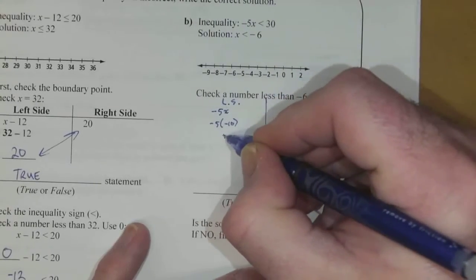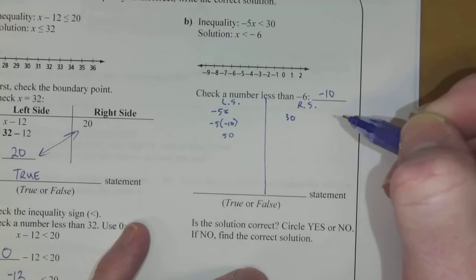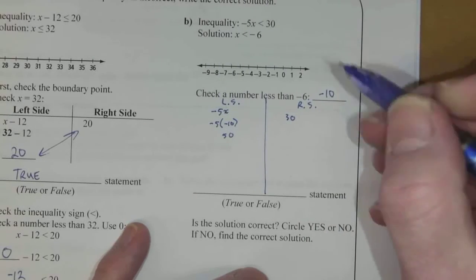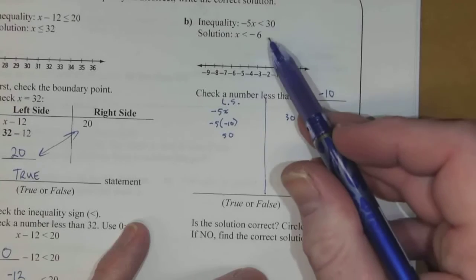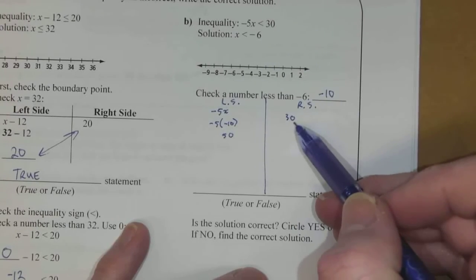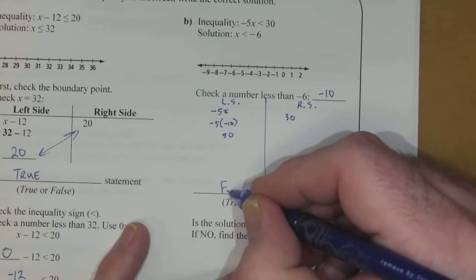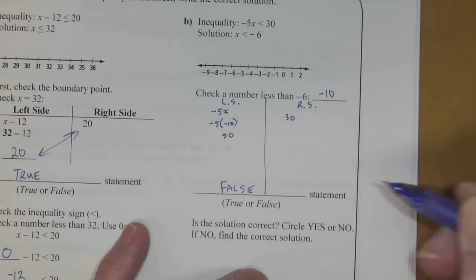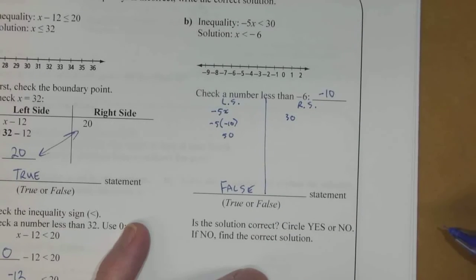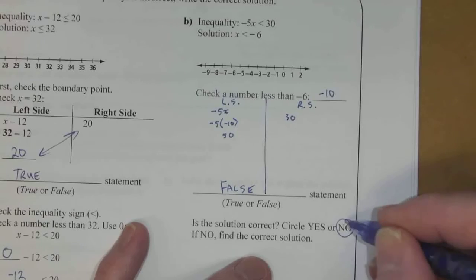5 times 10 is 50. Negative times negative is positive. So, is 50 less than 30? No, it's greater than. So this is a false statement. So the solution is not correct.